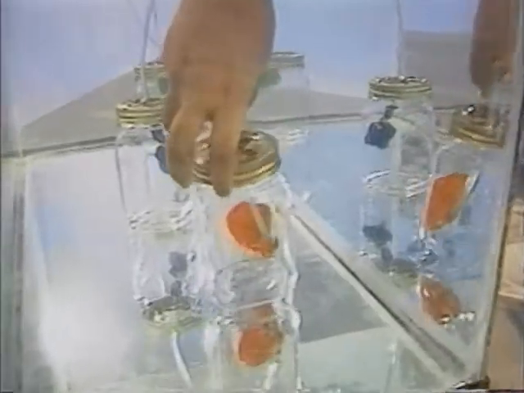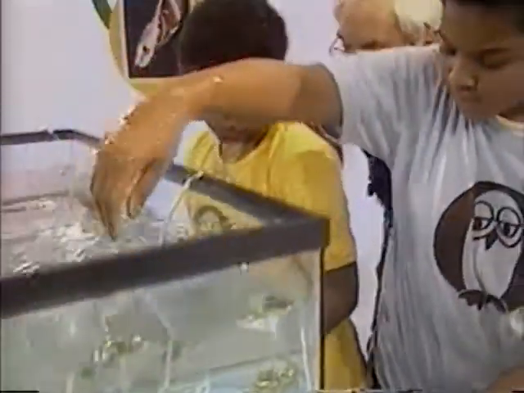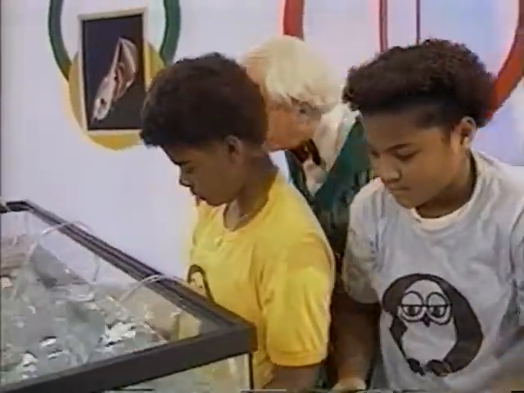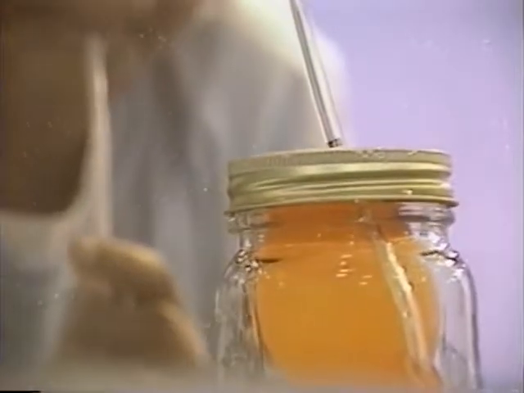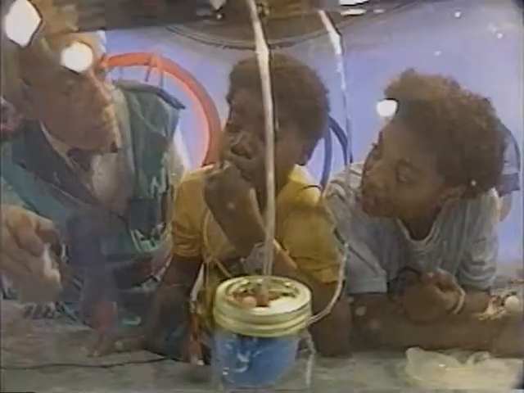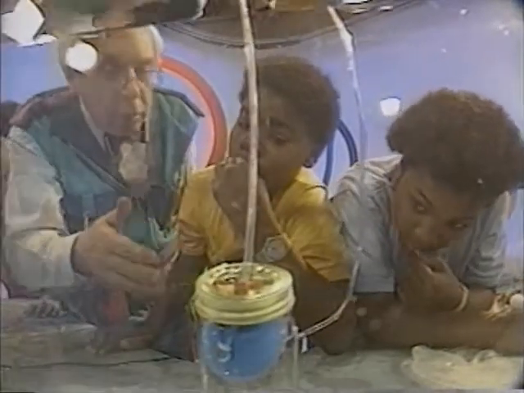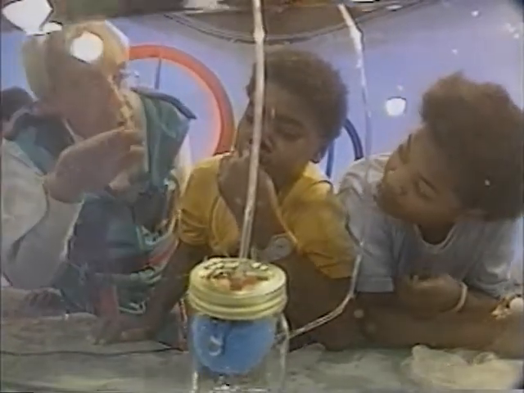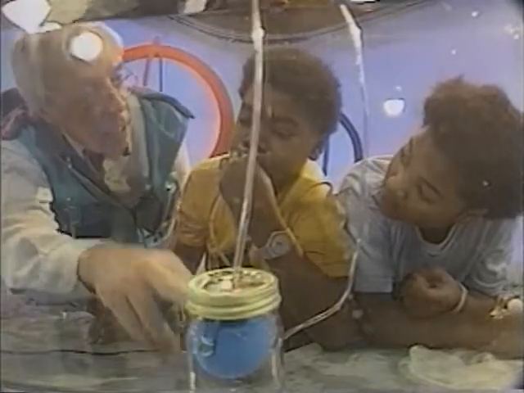That's the way submarines do. They have tanks on the side that take in water so that it will sink. Now, take the other end of the hose and blow gently. That works the same way as a fish bladder. When the fish wants to rise to the surface, they just fill up a little bladder inside.